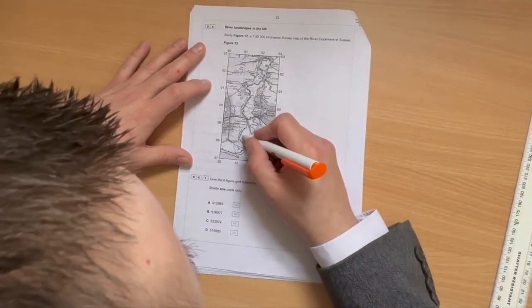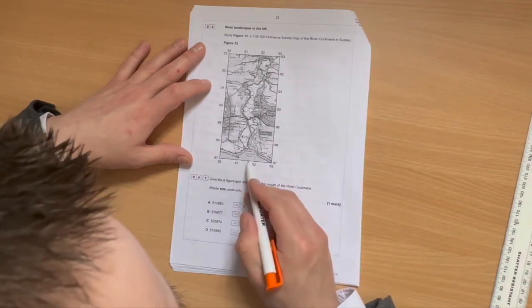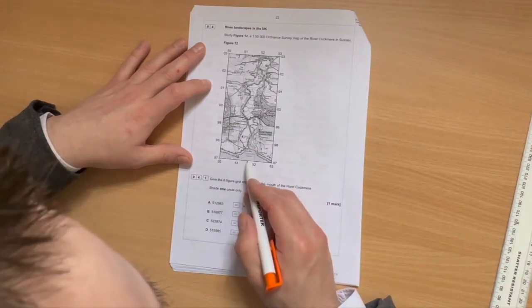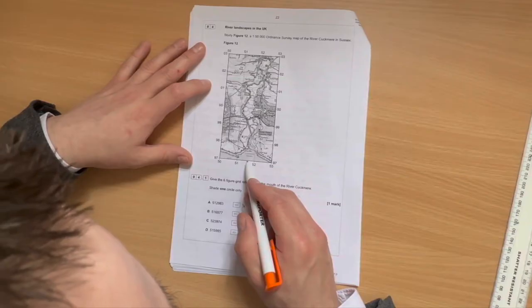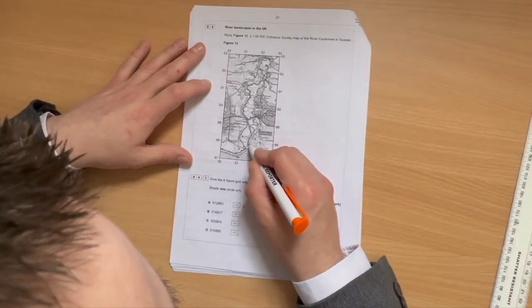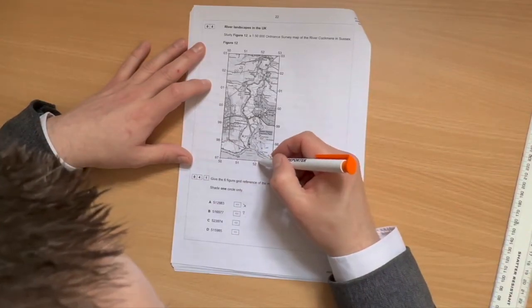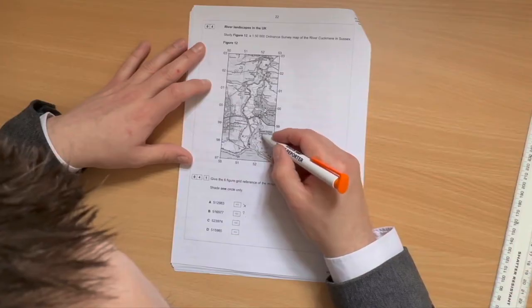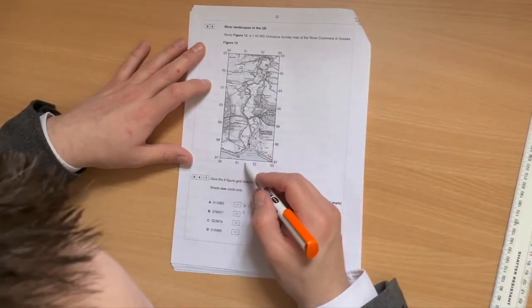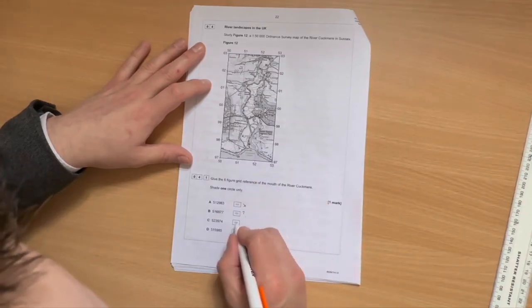So 512983 is about there. I don't think it's that. 516977. That looks about right, but we'll keep checking. 523985. Now it's up there. 515985 up there. So it is C.